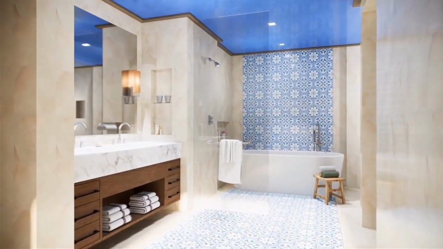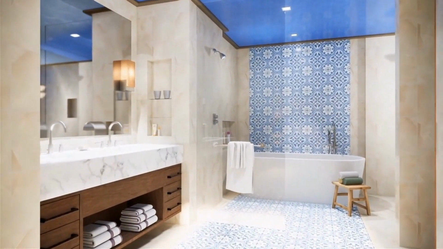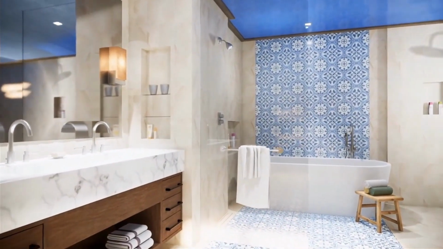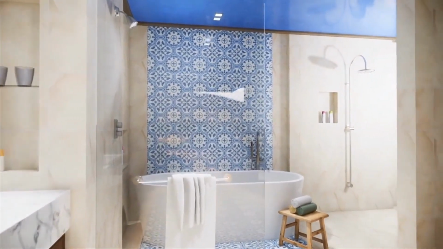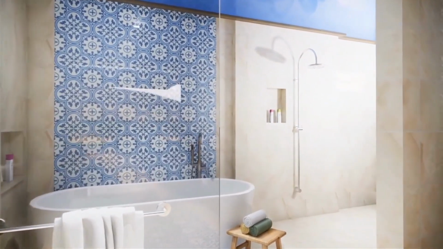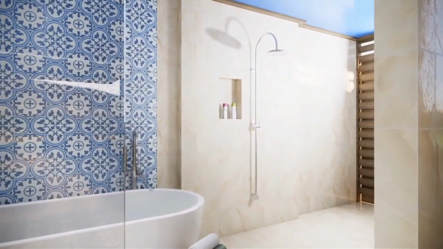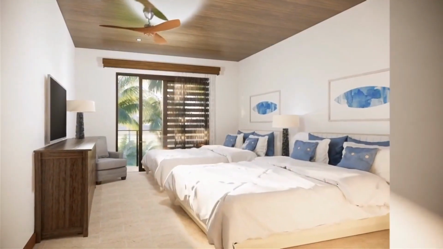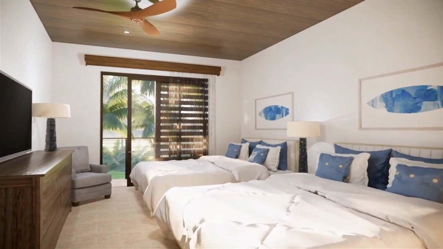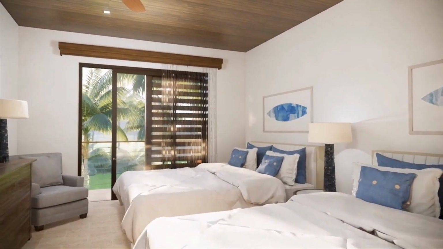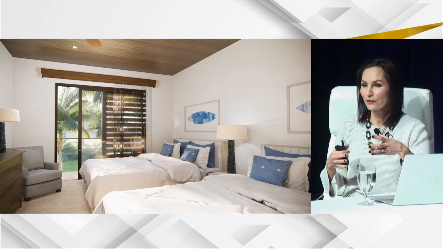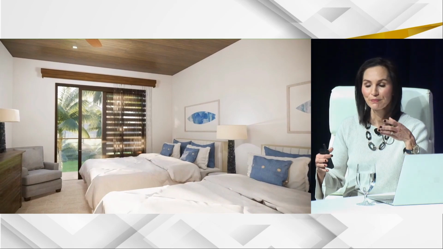Well, with virtual, it's a little bit easier because you can create different versions of that virtual tour to appeal to different customers. So virtual really allows you to broaden your exposure by tweaking colors, furniture, all the great examples that Meredith had showed us earlier that would appeal to different demographics, different groups.